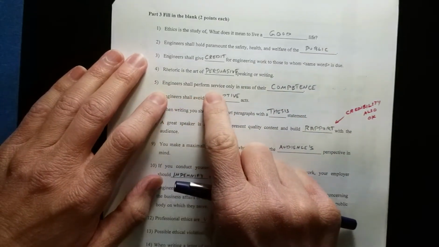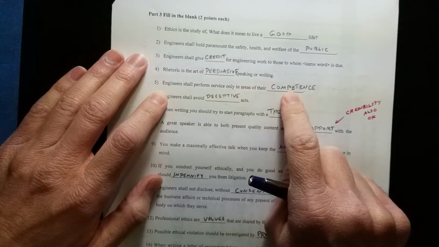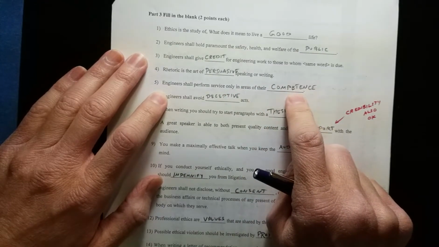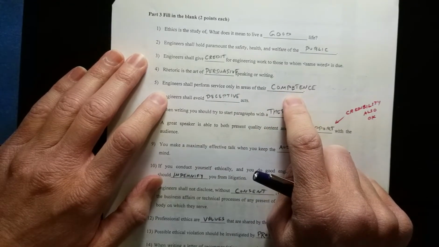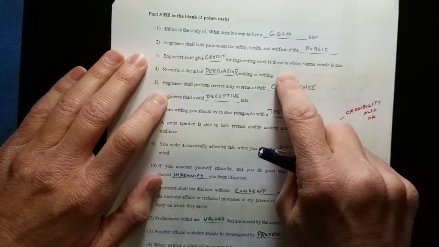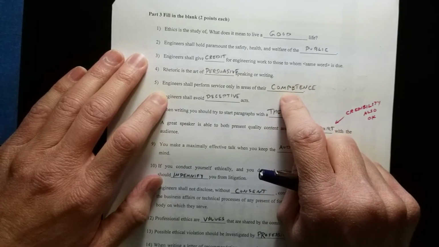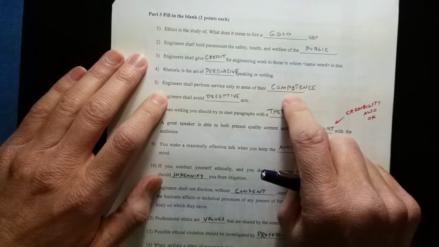Engineers shall perform service only in areas of their competence. I also took specialization, areas of study, anything that says what they were trained to do and what they have the ability to do.